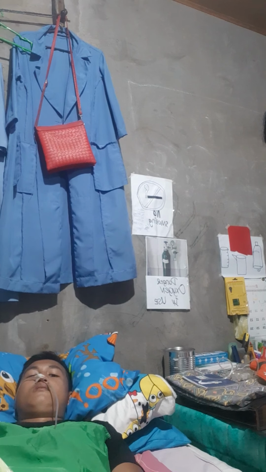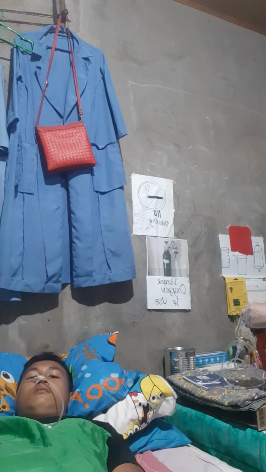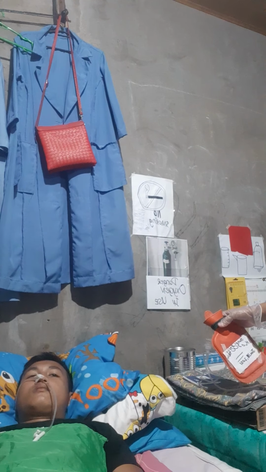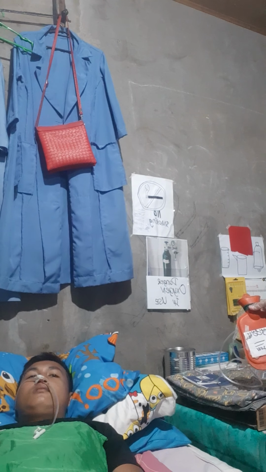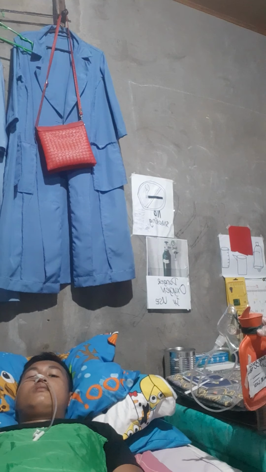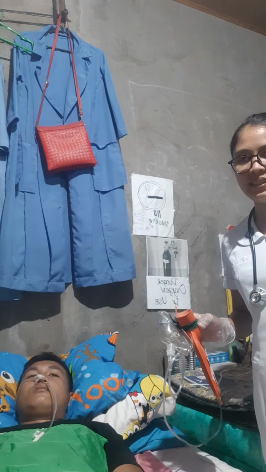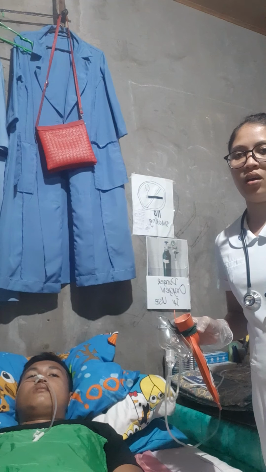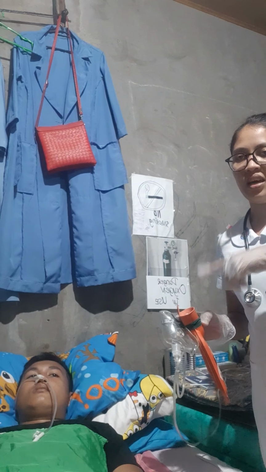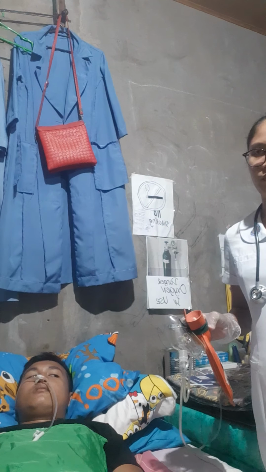So we have to clean it. This minimizes the risk of contaminants entering the feeding. So we need to clean it.